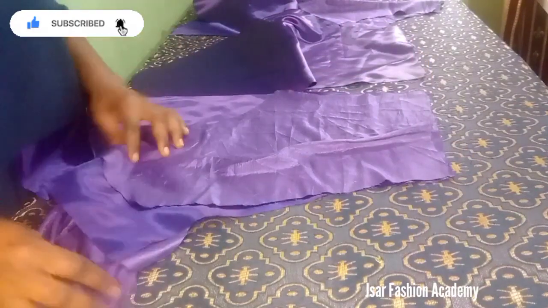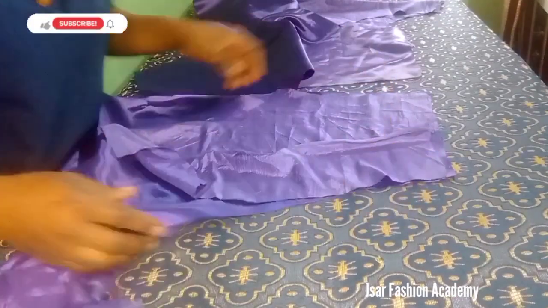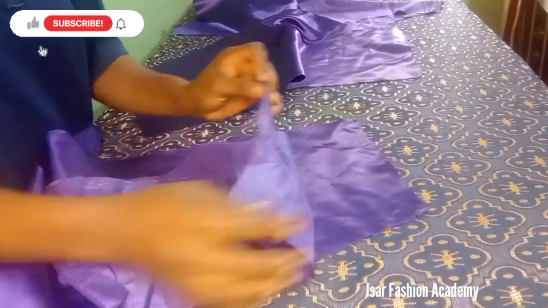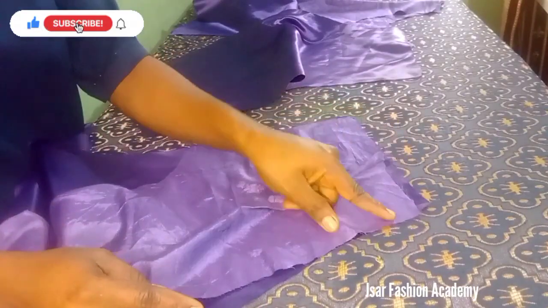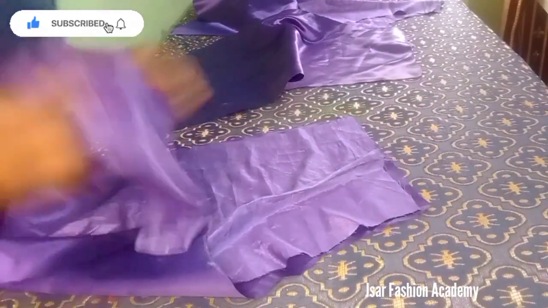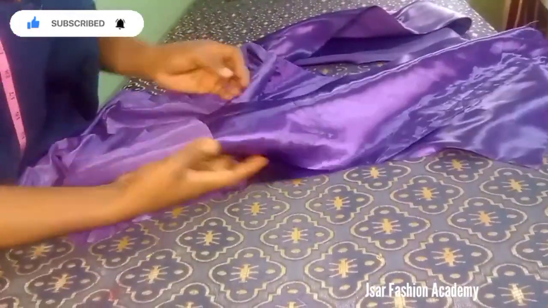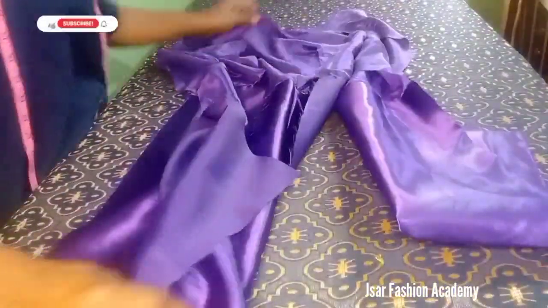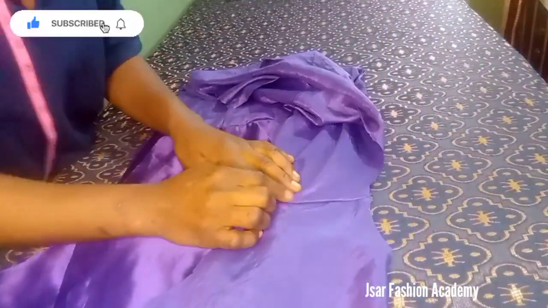So once that is done, you're going to be joining the upper piece and the down piece of the back piece together, making sure that you are sewing on the half inch sewing allowance that we left for the joining. Okay, so now I'll go to my sewing machine, and you can see I've already joined the back and the front together, that is the upper piece and the lower piece. Then I've gone ahead to sew the shoulder lines together.